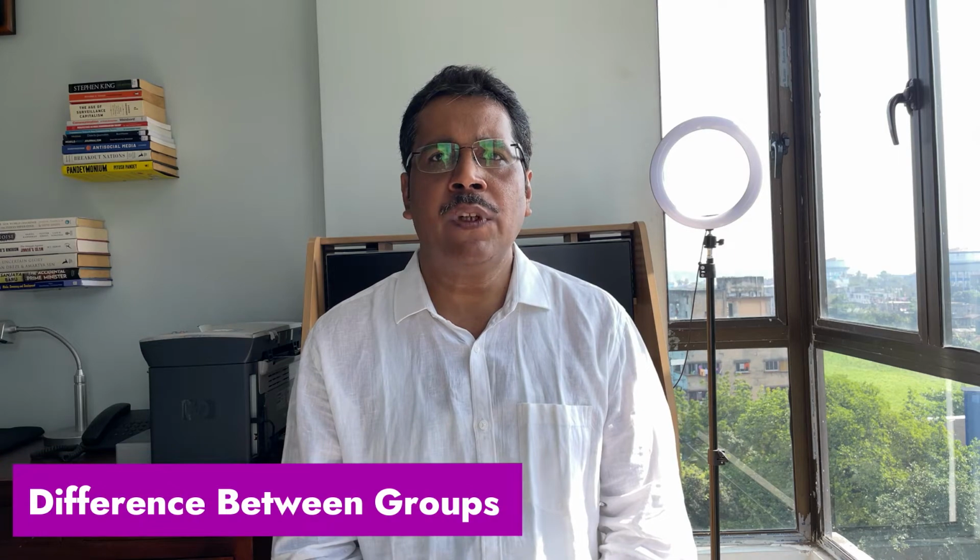There are two parts to the ANOVA process. In the first part, we find out whether the differences between the groups are significant. And then we do a post hoc test of finding out which are the groups within which the differences are significant.